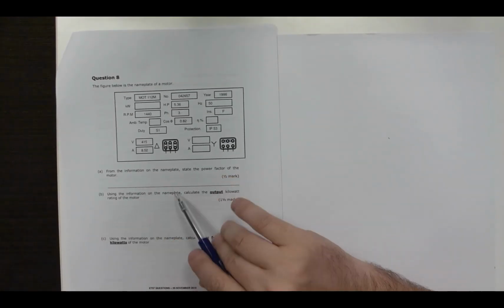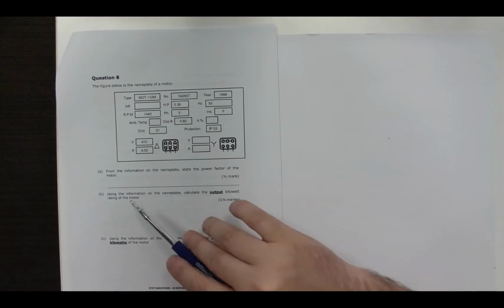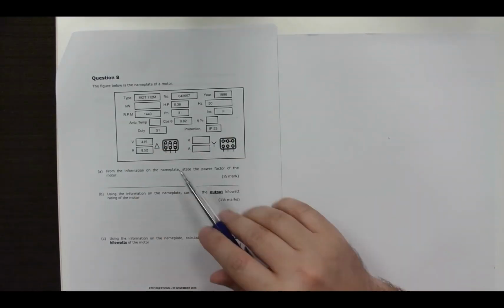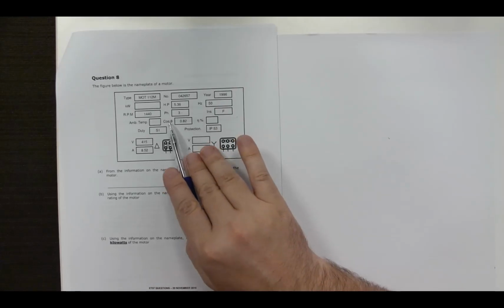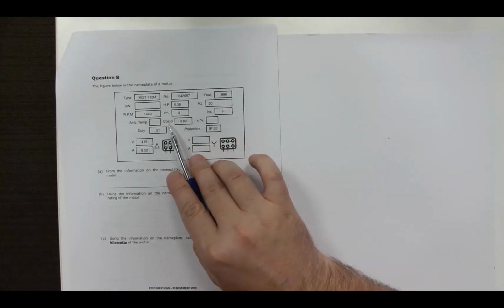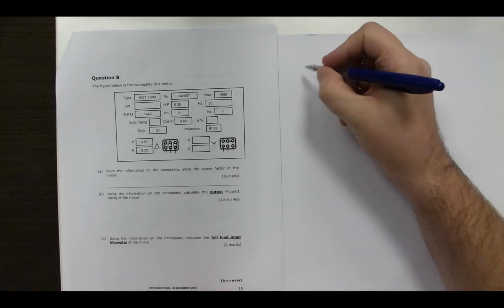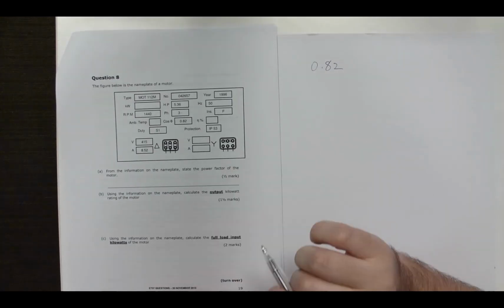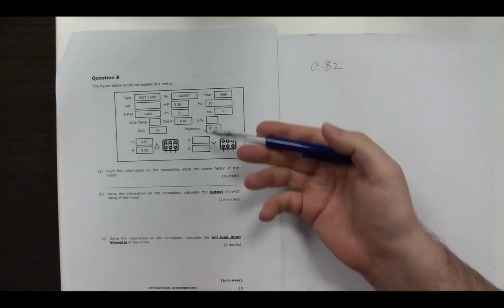From the information on the nameplate, state the power factor of the motor. So we're looking at a motor nameplate in this one. The power factor is pretty easy. We're looking for theta, typically for power factor, or a P.F. So in this case, it's using cos theta. We've got 0.82. That is our power factor, so 0.82. Easy question for A, we just read it off the nameplate.